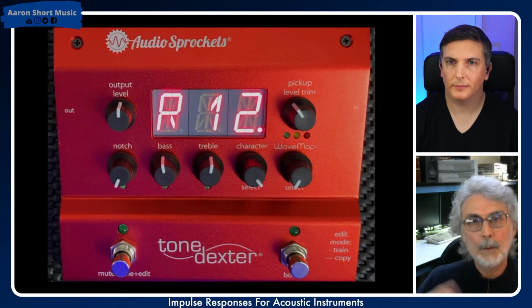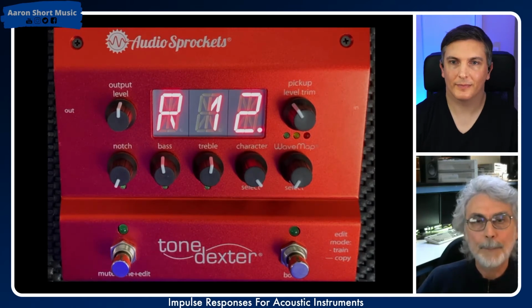The filter, or the impulse response, represents the relationship from how to get from the pickup to the mic sound. And that's why we call it a wave map, because it's kind of a map that takes you from one to the other. So it's a way to get from the pickup to the mic sound. That's why we called our thing a wave map.